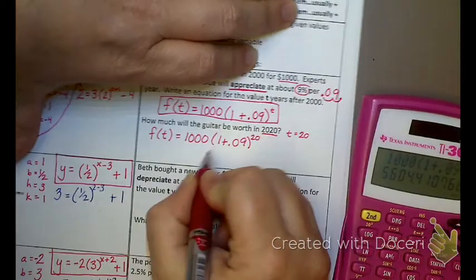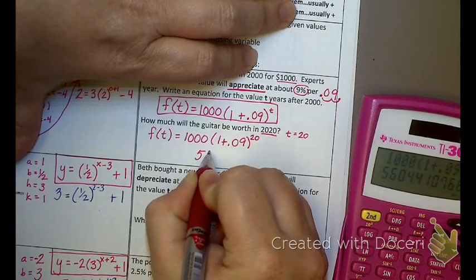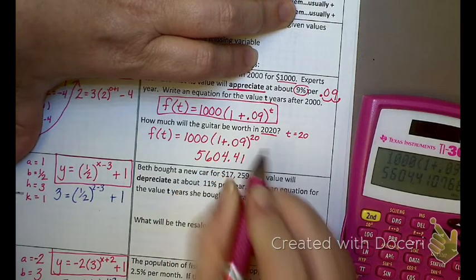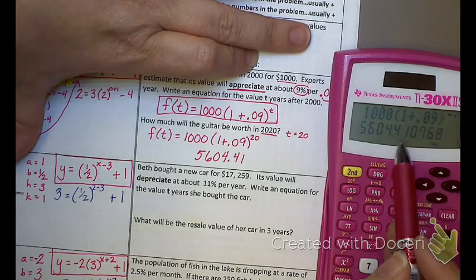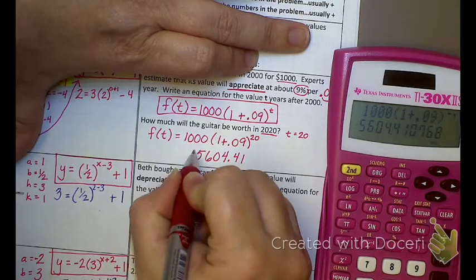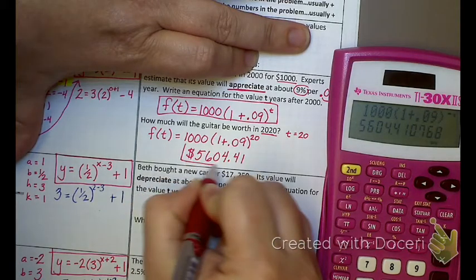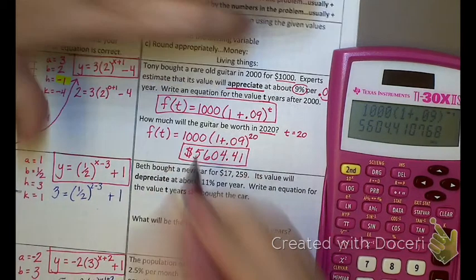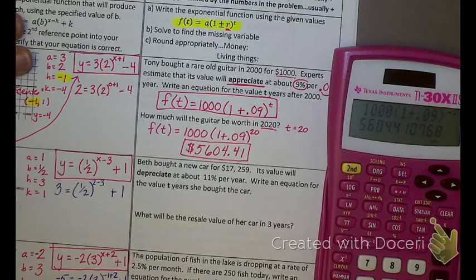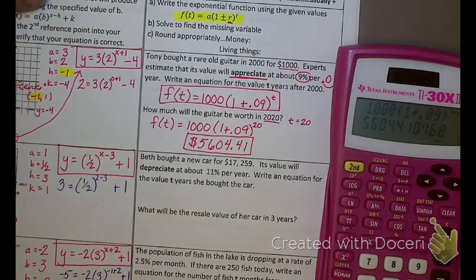I get $5,604.41. Please round off appropriately for money. We have 2 digits past the decimal. That would be your cents. Put my dollar sign. So after 20 years, that $1,000 guitar is now worth $5,604.41. That's some pretty decent growth.